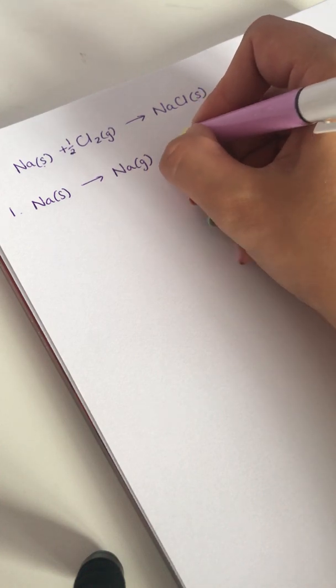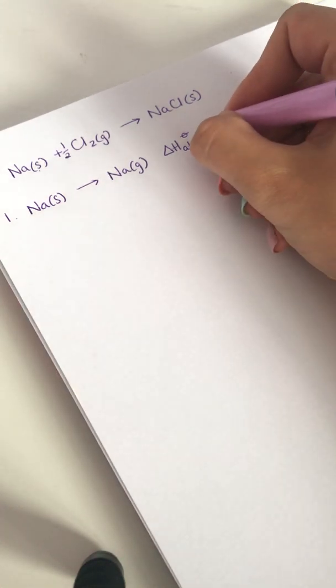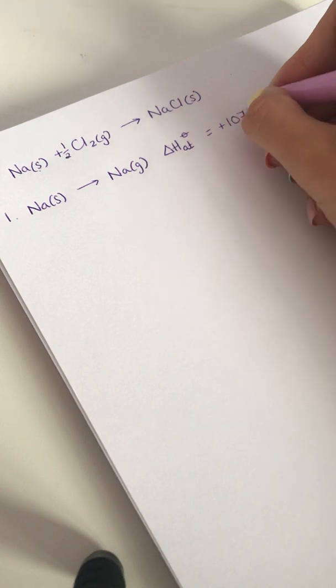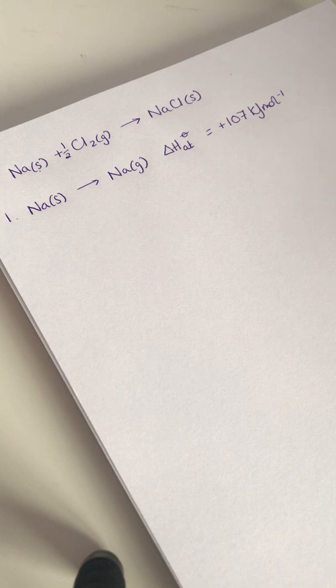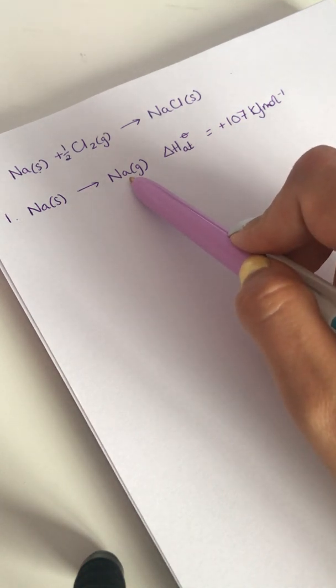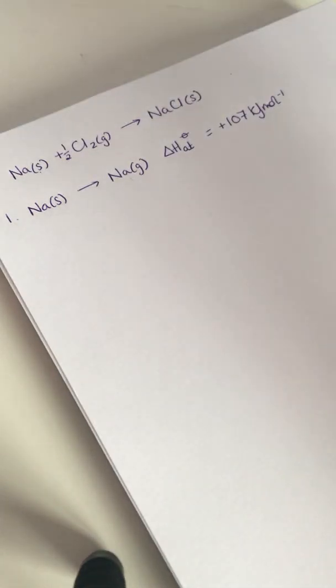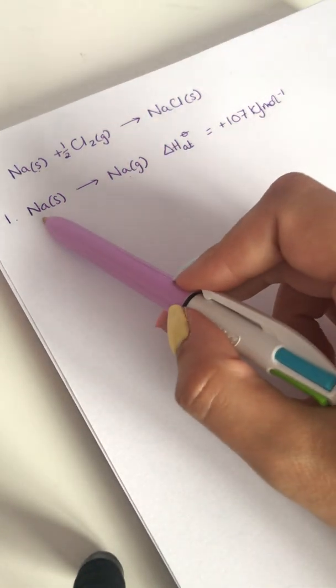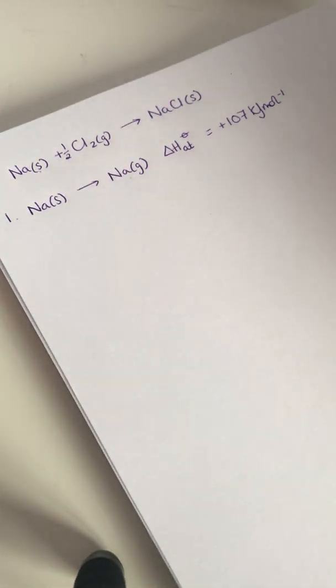So if we just put delta H with a subscript AT, and then because it's a standard, we've got our symbol there as well. Now this enthalpy change will have a value, and I'm going to put this in as I go. It's 107 kilojoules per mole. Now, the standard enthalpy of atomization is the enthalpy change that accompanies the formation of 1 mole of gaseous atoms from the element in its standard state under standard conditions. So basically all we've done here is change our sodium from a solid to a gas.